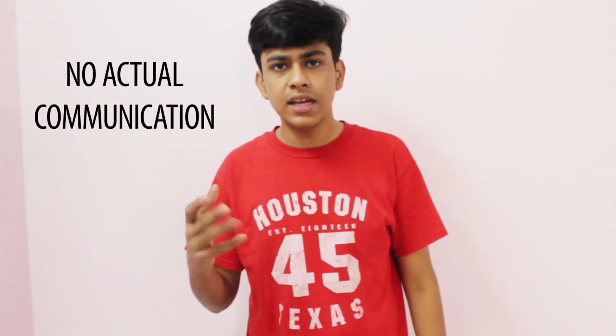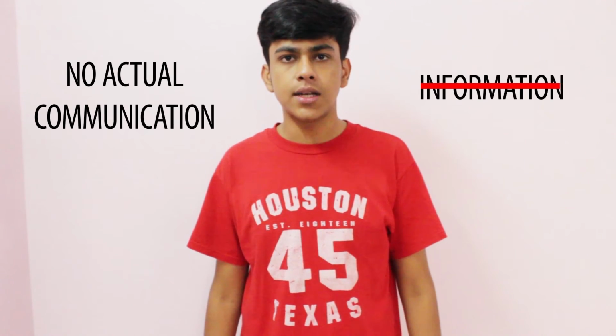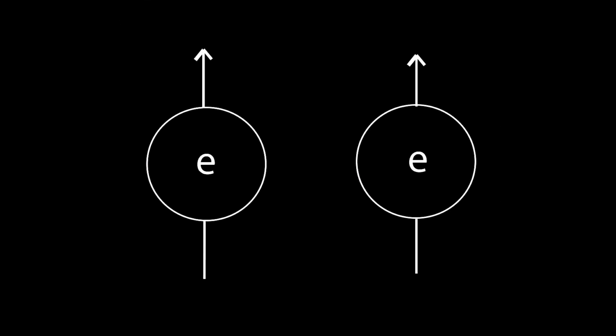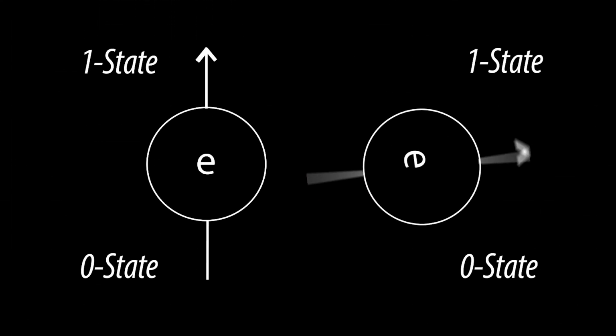Now, there is no actual communication between these quantum entangled bodies and we can't transfer information via this method. But what we can do is when we measure one quantum body's properties, we can automatically deduce the properties of its entangled partner. Quantum entanglement is a game changer for the development of quantum computers. This is because when you measure one qubit's information, you can automatically deduce the information of its entangled partner. This gives an already blazing fast computer even faster processing speeds.